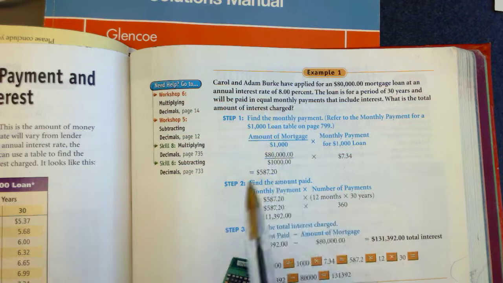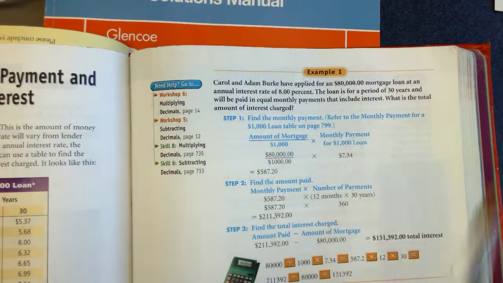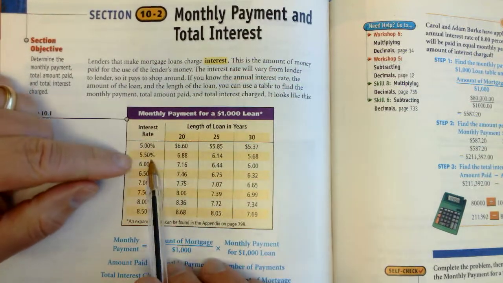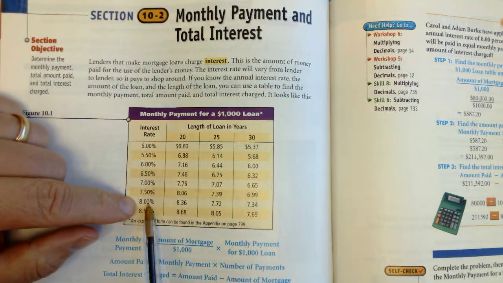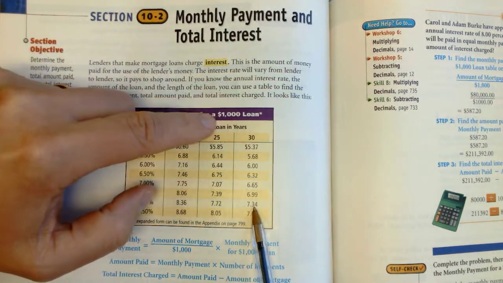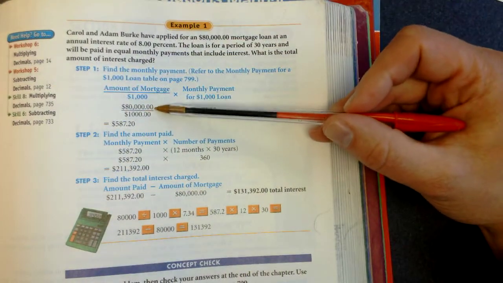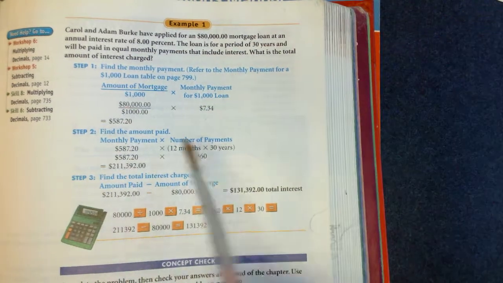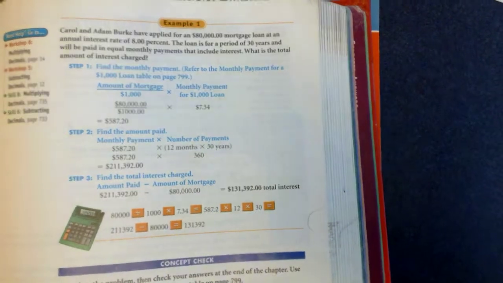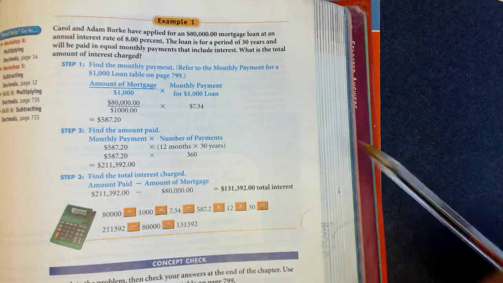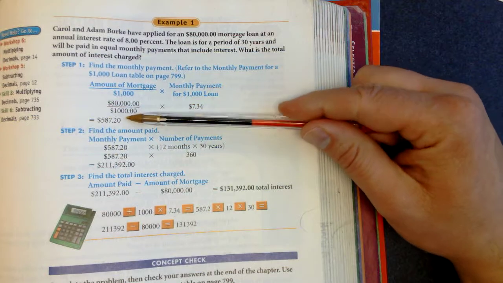So your $80,000 loan is going to have an 8% interest rate for 30 years. If I go to my chart, 8% interest rate, come down to 8, and we're going to go across to 30 years. That's $7.34 for every $1,000 we borrow. So we come back over here. Here's the number of thousands we're borrowing. We're going to multiply it by that $7.34 we got from the chart. That gives us $587.20. That's going to be your monthly payment for your mortgage loan. So there's your first step, find the monthly payment.